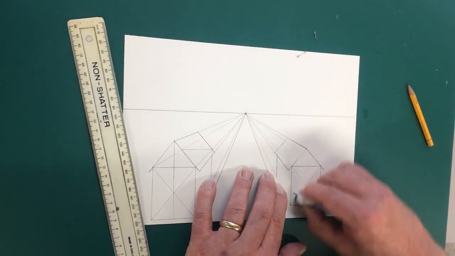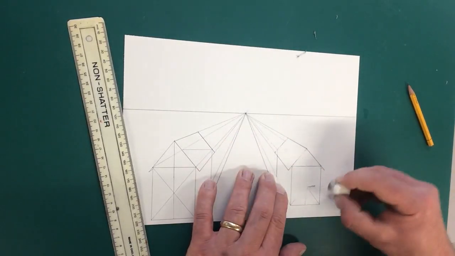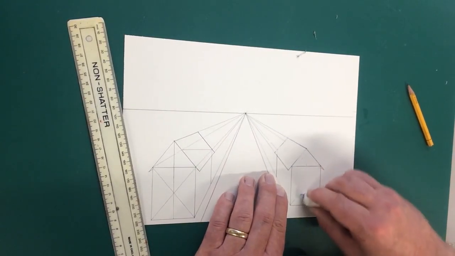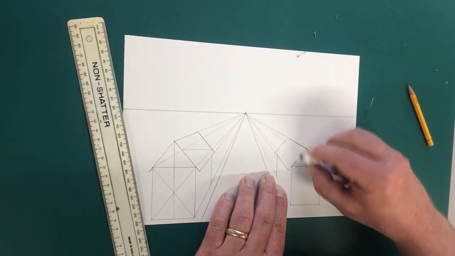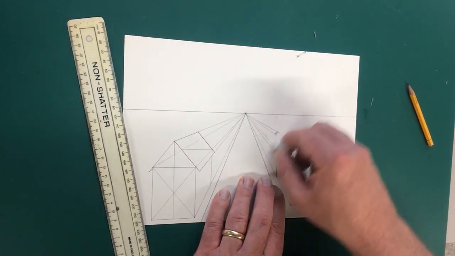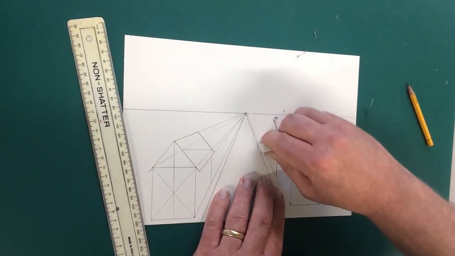And then I can get rid of these lines on the front here. I'm going to leave the lines on this one on the left hand side, and you should do the same so you understand how you got your pitch roof. And then I'm going to get rid of these extra lines on the end here. You can get rid of those on both sides. That's important to do.